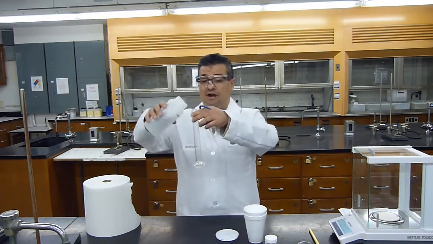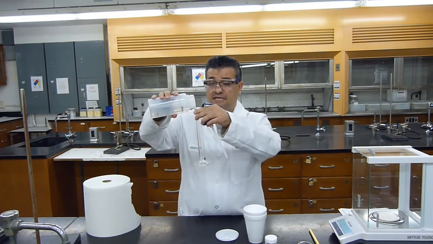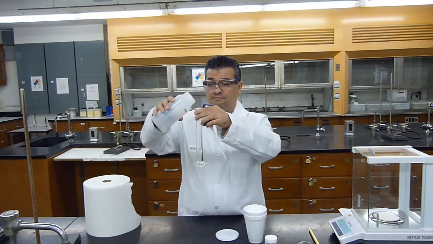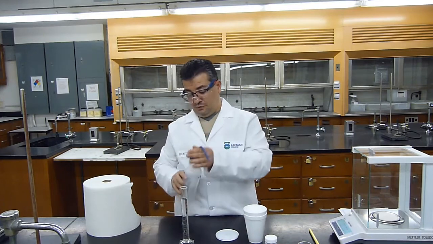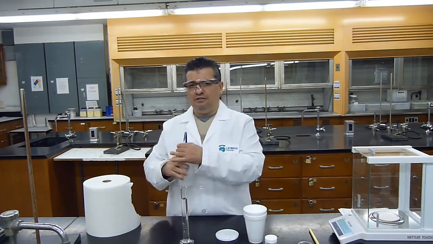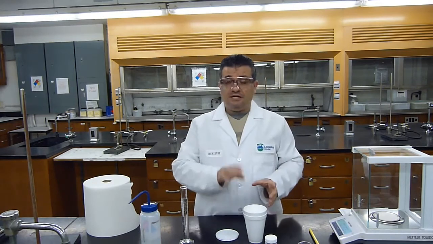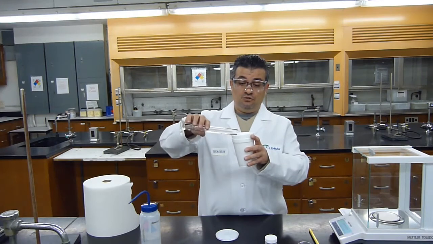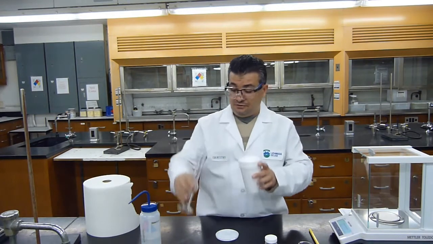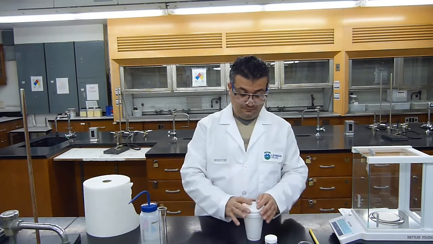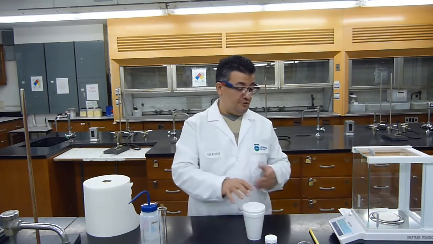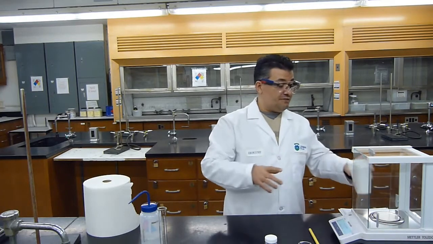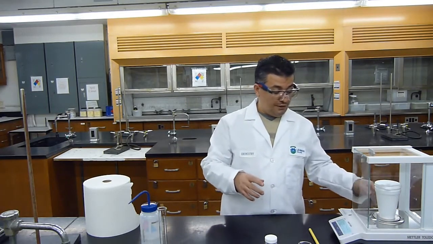I will get my 50 mL graduated cylinder and measure 50 mLs of water. Now I went a little bit over 50 mLs, but that's okay because I'm going to measure the exact mass of water that I have here by mass difference. So we already have the mass of the calorimeter empty from part A. Now I will zero my balance and measure the mass of the calorimeter and 50 mLs of water.